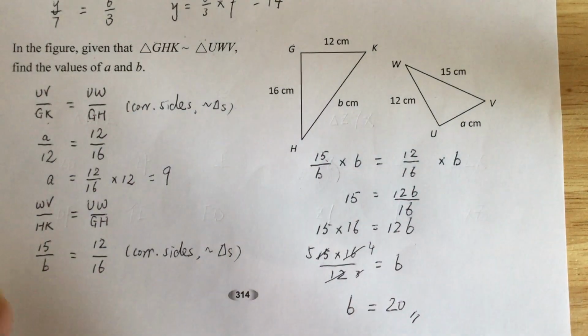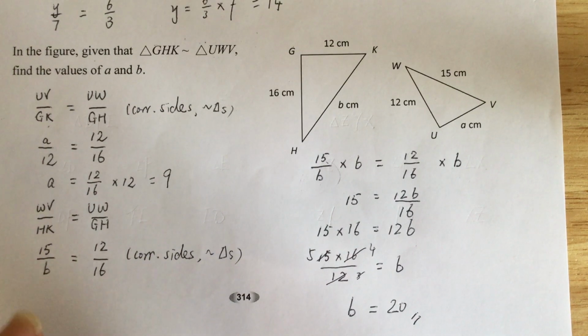So make sure that every time you see something unknown in the denominator, you can times that for both sides, so that you will move the b from the denominator to the numerator. In case you move something from the numerator to the denominator, it's a little bit difficult for you to do the question.